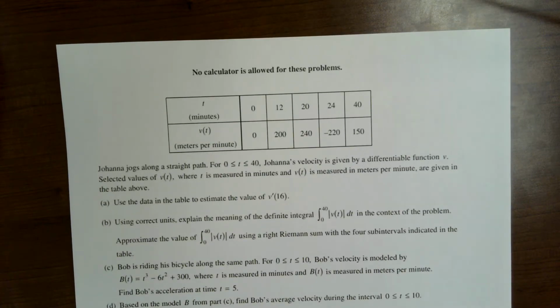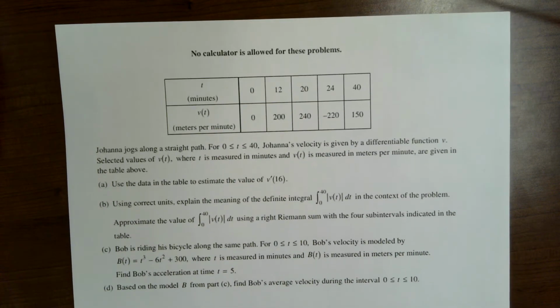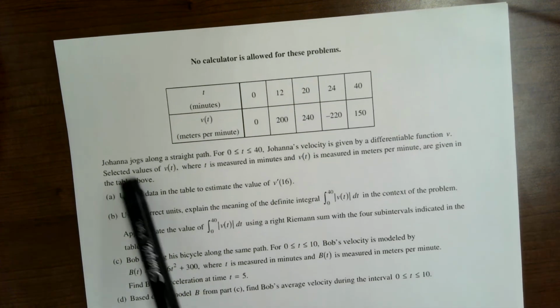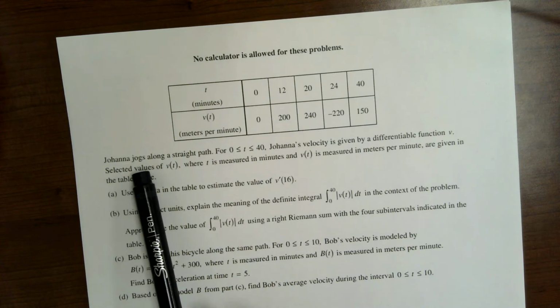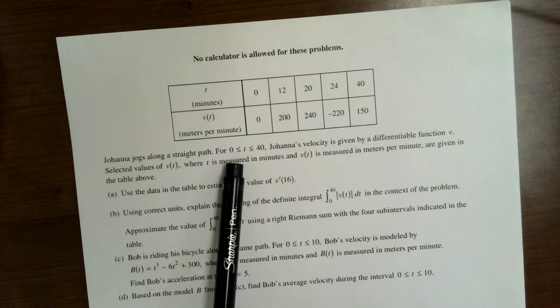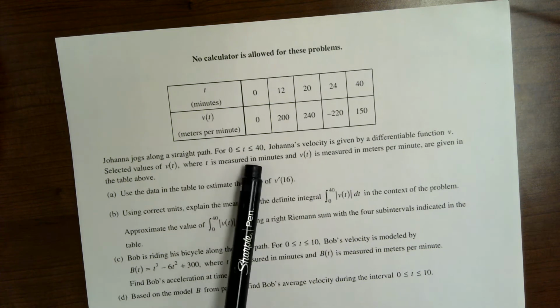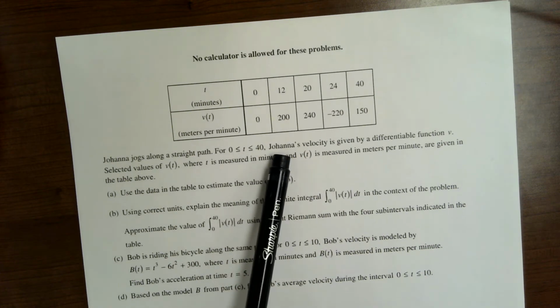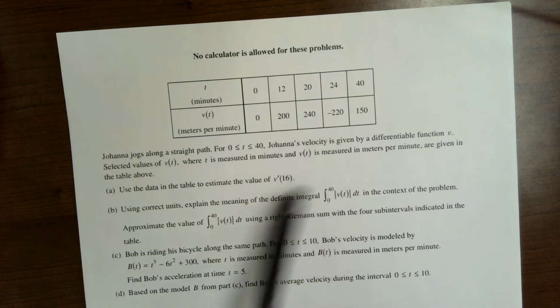Okay, guys, so I'm going to do this problem. No calculator. And so, okay, so we've got this table. Joanna jogs along a straight path for this time interval. Okay, so for 40 minutes. Joanna's velocity is given by a differentiable function v.